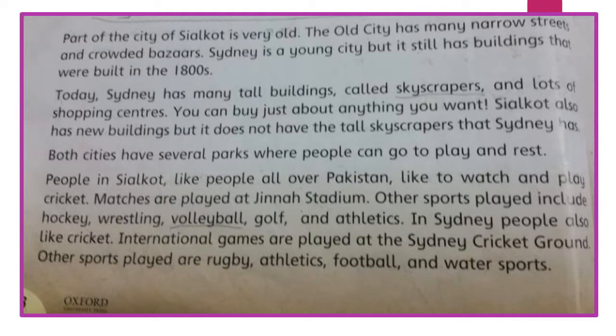Friends, let's move on and discuss your textbook page number 28. As we have discussed earlier in our previous lessons, Sialkot is about 5,000 years old.